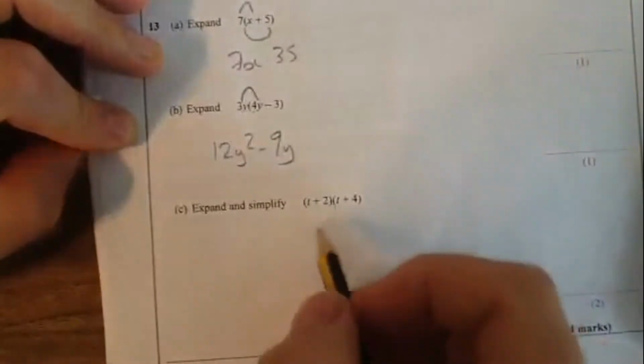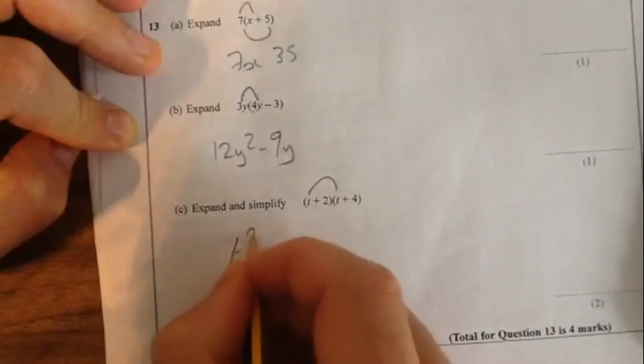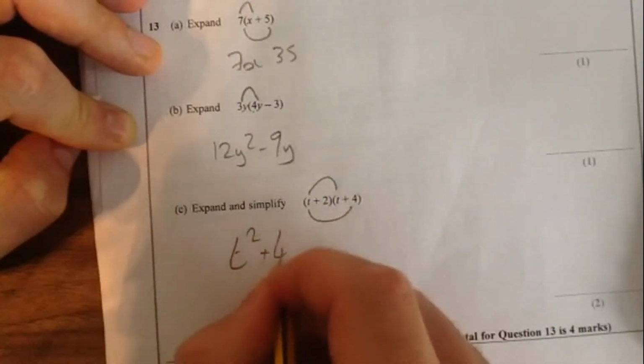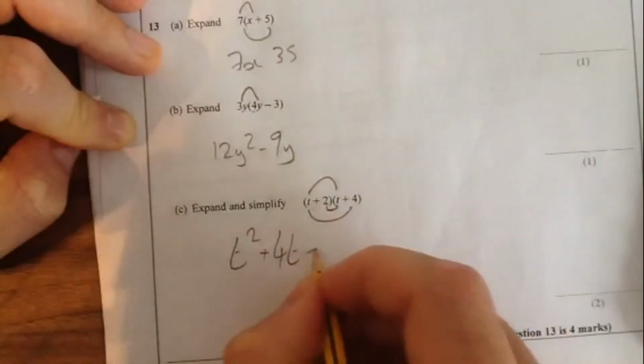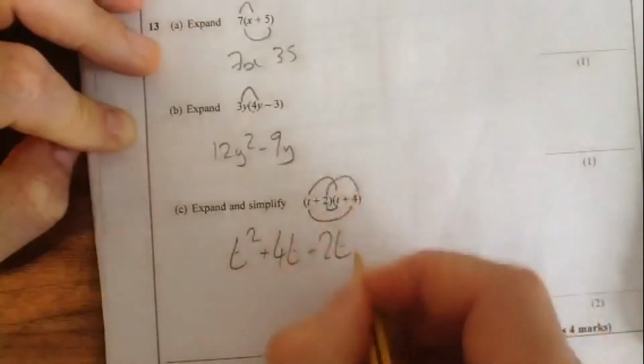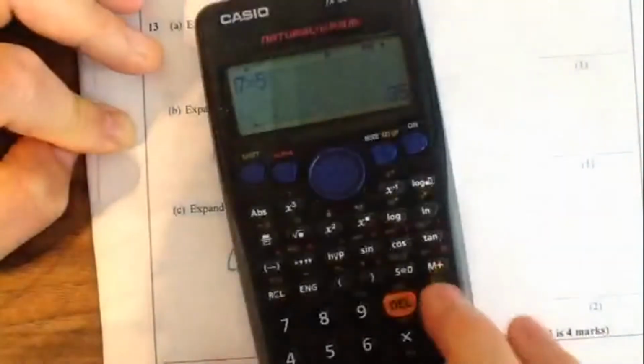Okay, expand and simplify. t times t is t squared. t times 4 is 4t. 2 times t is 2t. 2 times 4 is 8. Let's just double check.